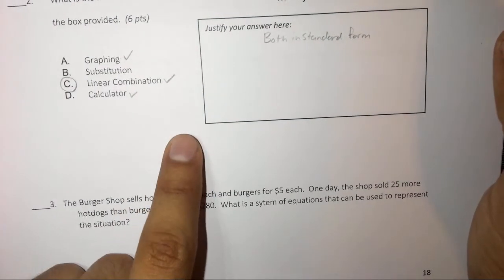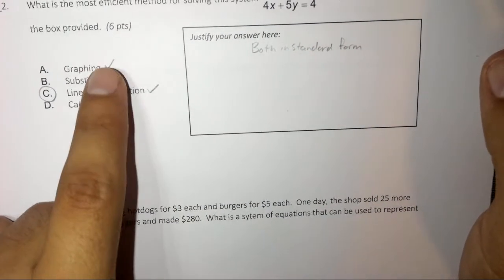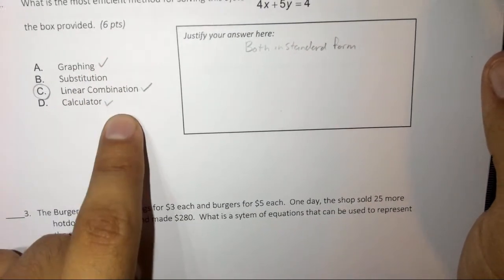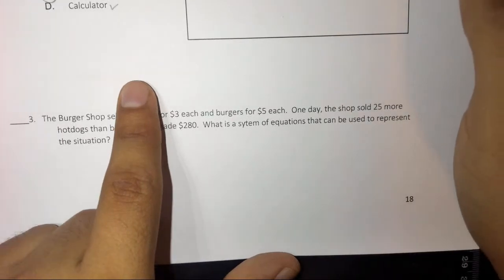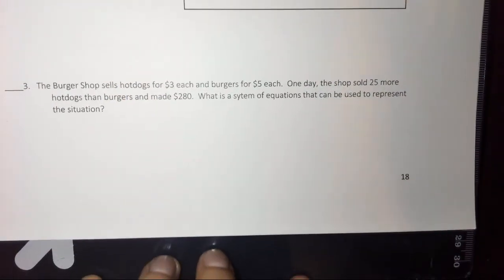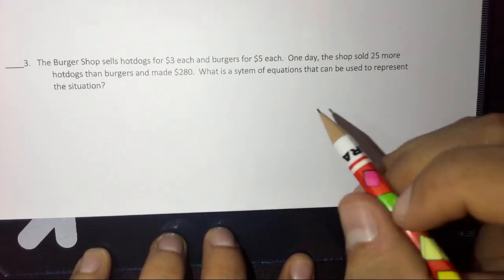And there's another one that shows up like this, so you have to make sure that you understand how each of these looks and how to set it up. So as long as you can justify it, like I said, you should be fine. All right, number three.